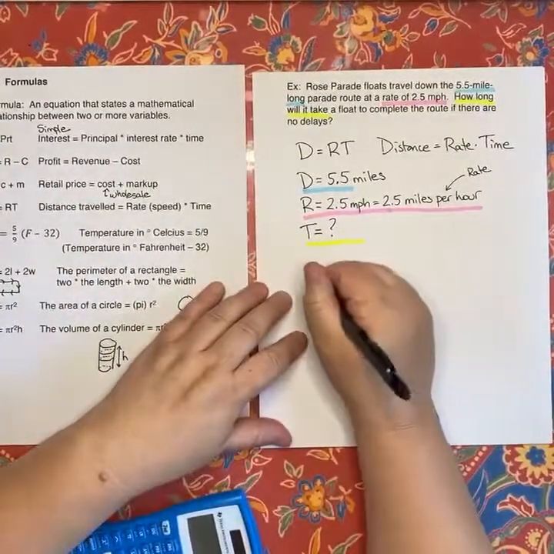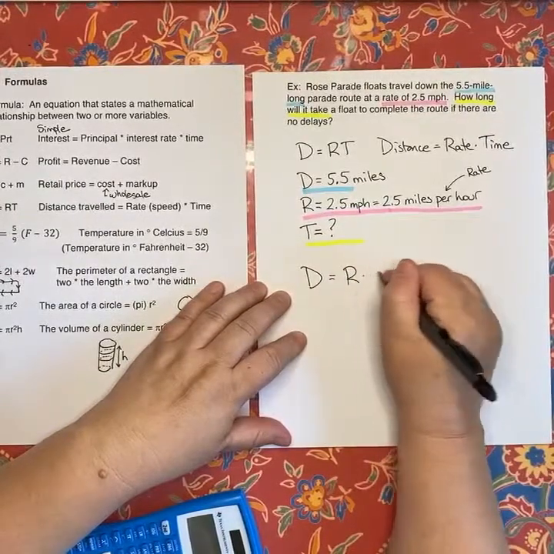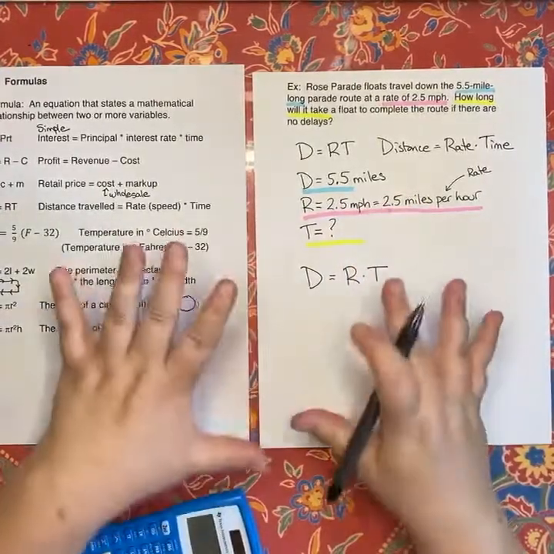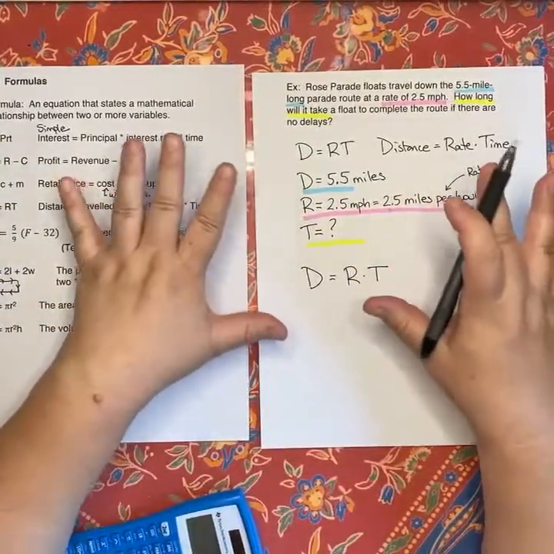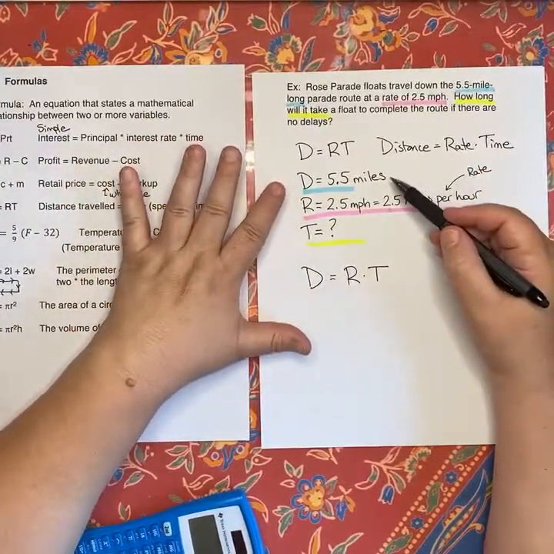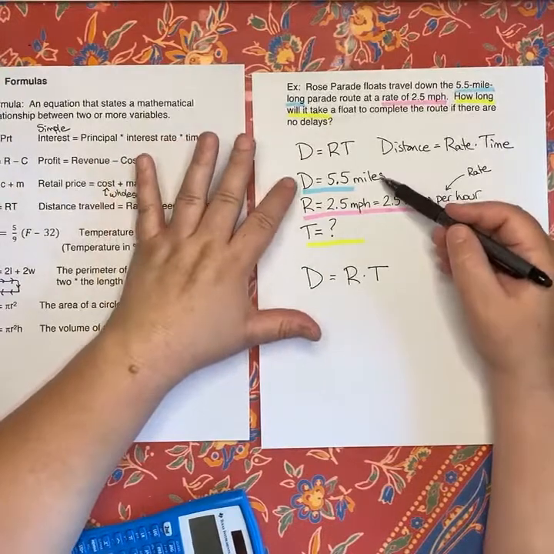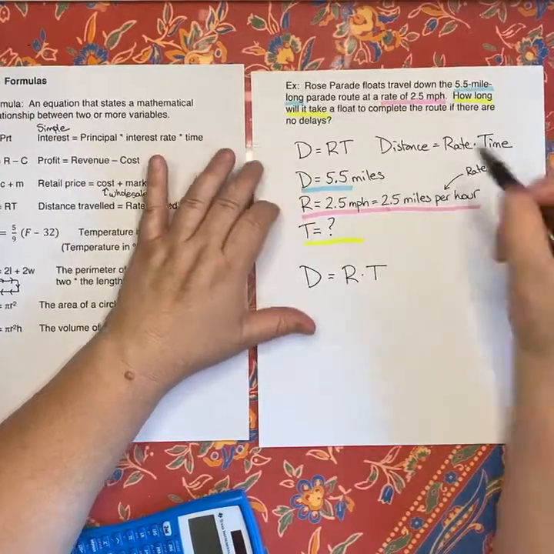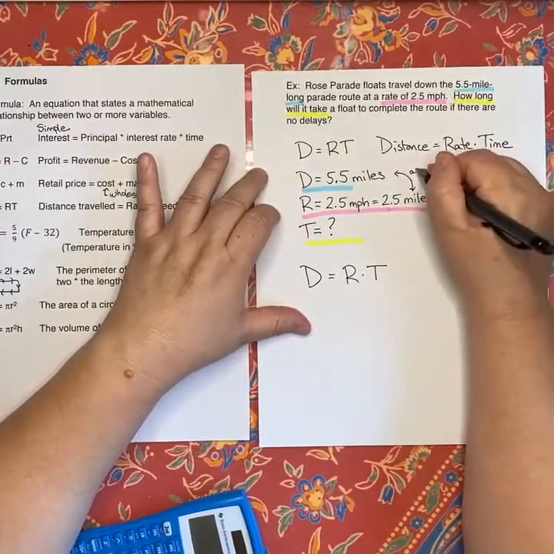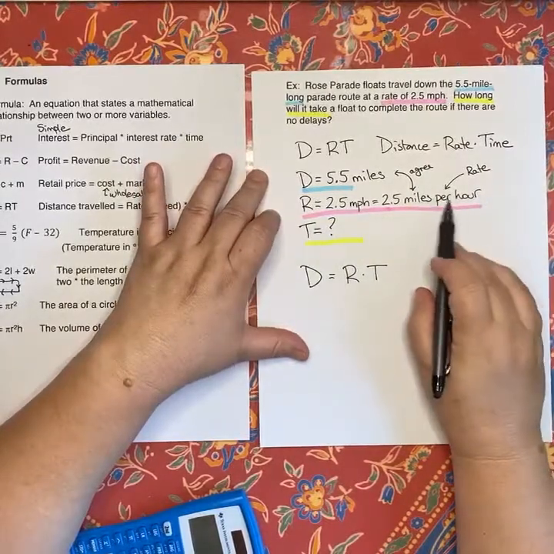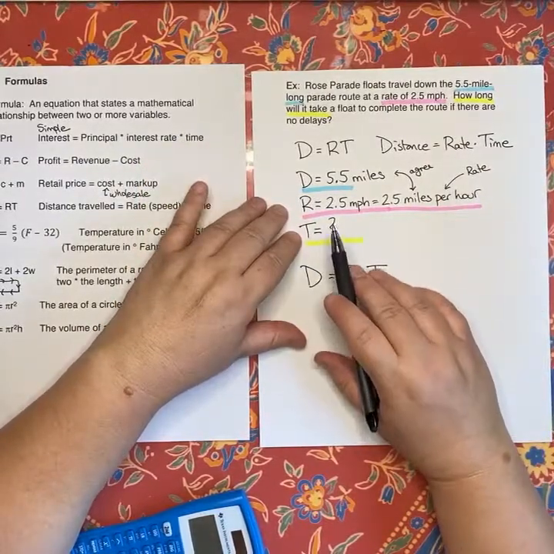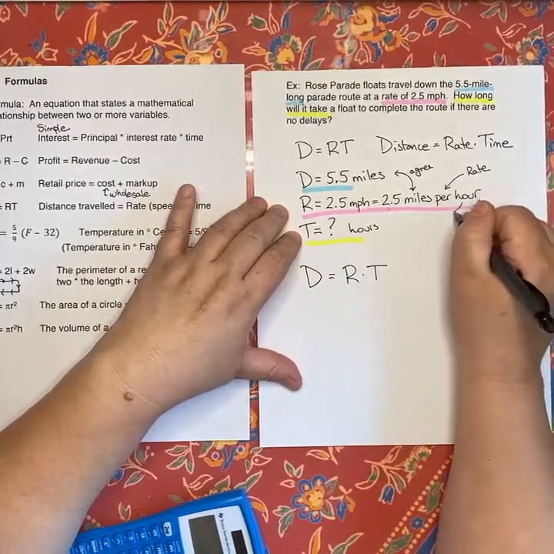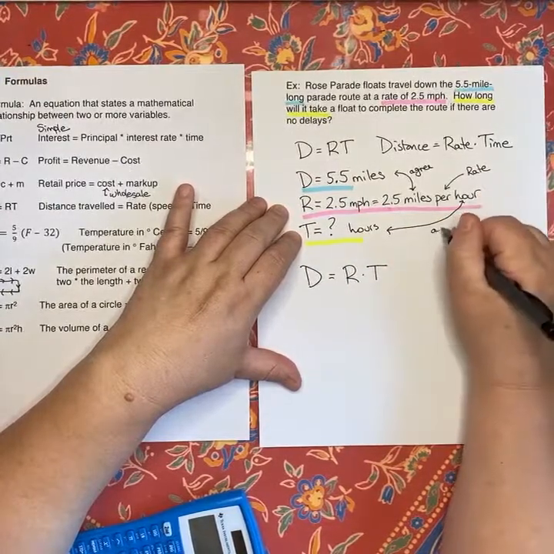Okay, let's set it up. It's a nice, simple formula. D equals R times T. Wait, before I get started, I got so excited, but before that, let's double check our units. Remember, units have to agree. This is miles, good. This is miles per hour. So the miles, these two agree. And then if this is miles per hour, what does time have to be measured in? You've got it, hours. So these two have to agree too.